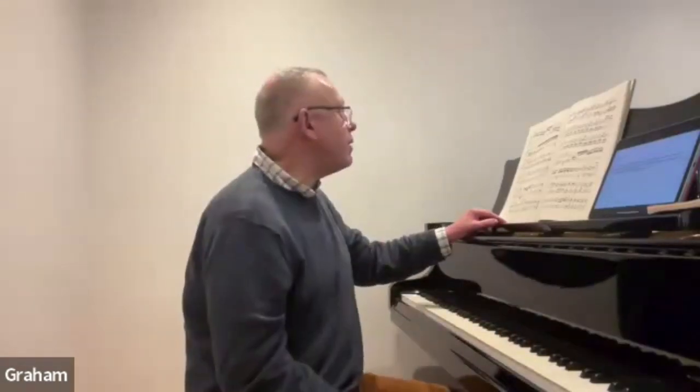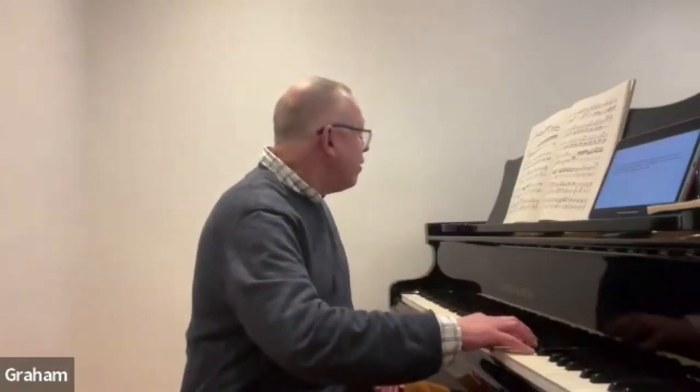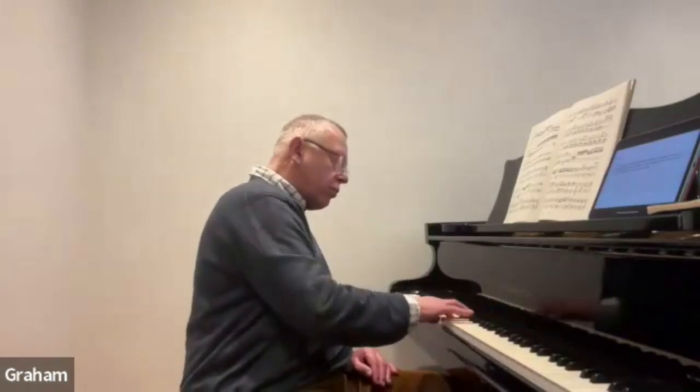So those little hooks, those zigzaggy patterns there, I want to use to lift me up to the next plateau, and then I coast down. That's how I would see it. You might have an image of paragliding or something. I'm exaggerating, but that's the kind of shaping that I'd want to give it.